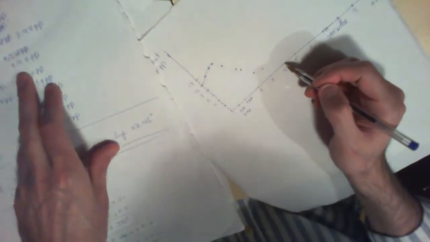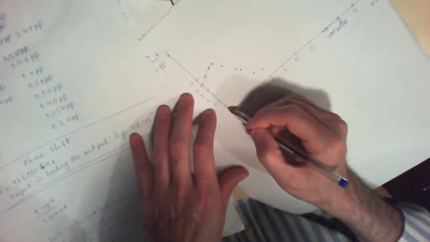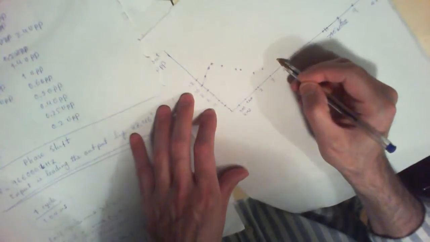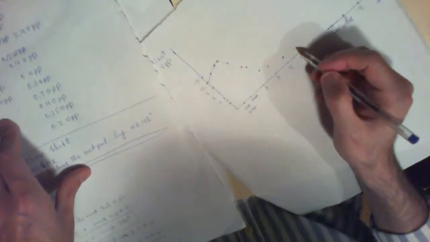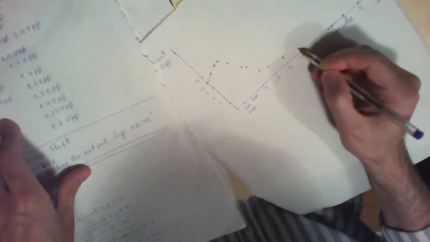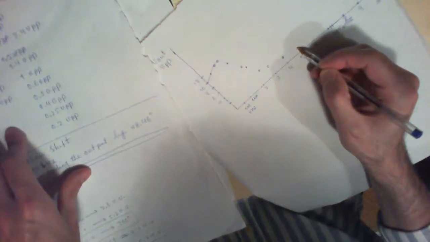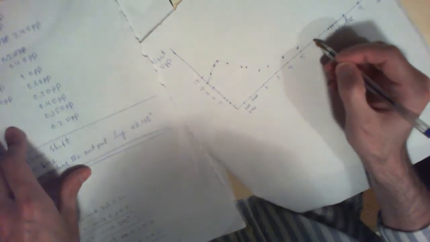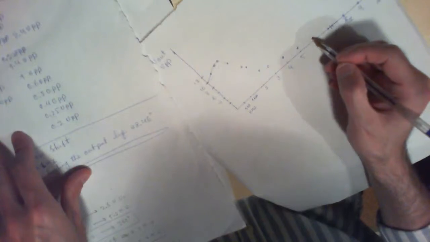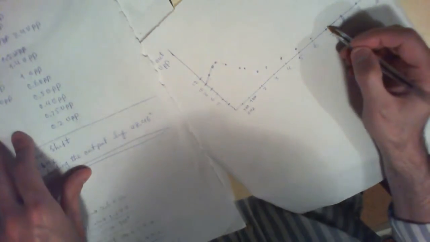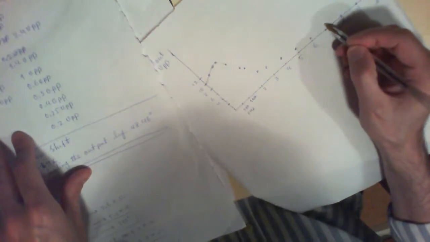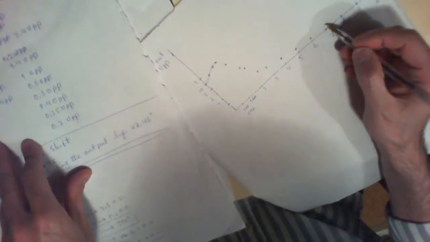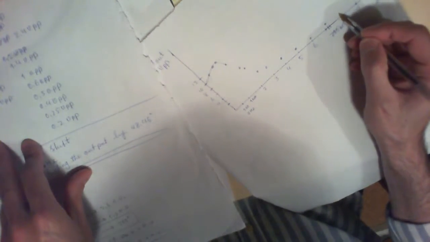At 4 megahertz I was at 1.4 volts, so 1.4 would be over here. At 5 megahertz I was at 1 volt peak to peak. At 6 megahertz I was at 0.6. At 7 megahertz I was at 0.5. At 8 megahertz I was at 0.4.